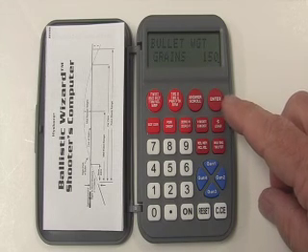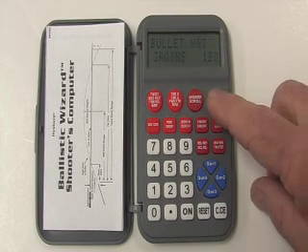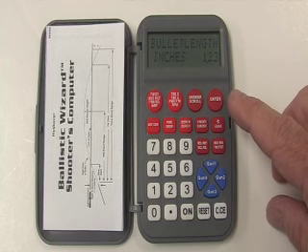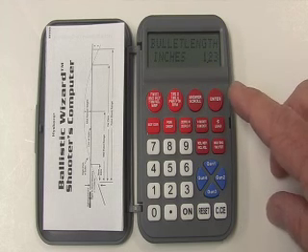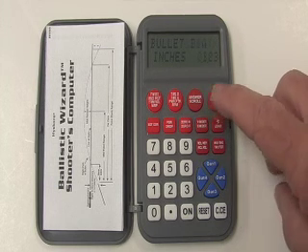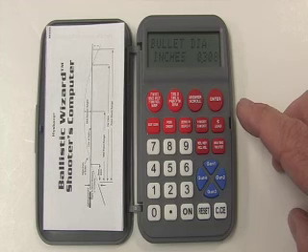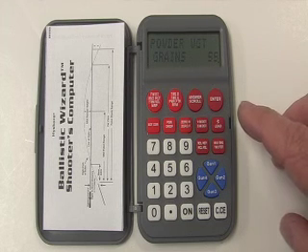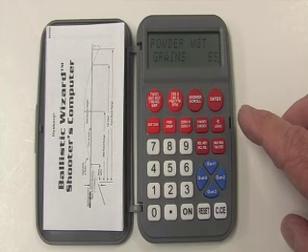The next input is bullet weight in grains. The next one is bullet length in inches. This particular input is important when calculating optimum twist rate. The next input is the bullet diameter in inches. The next one is the powder weight in grains.